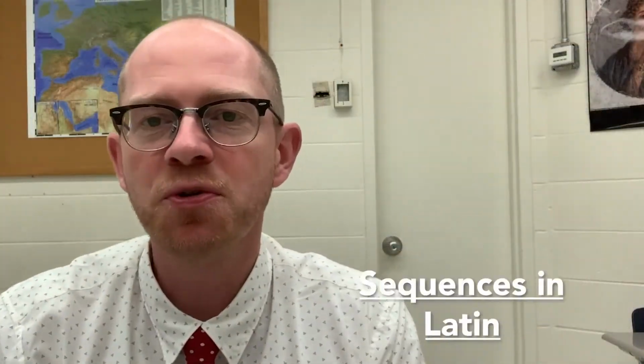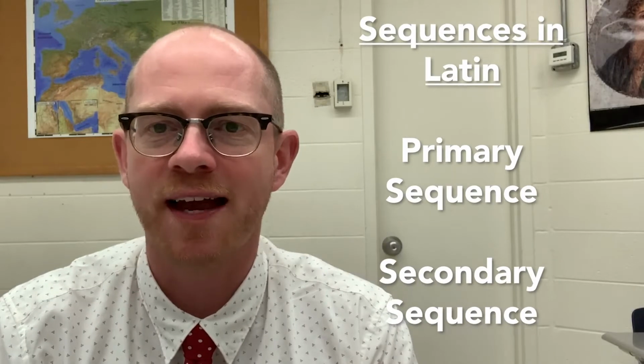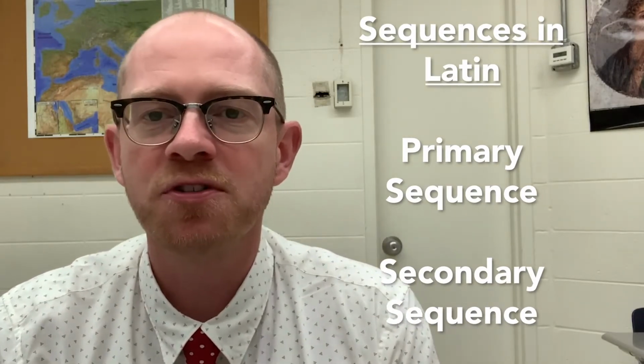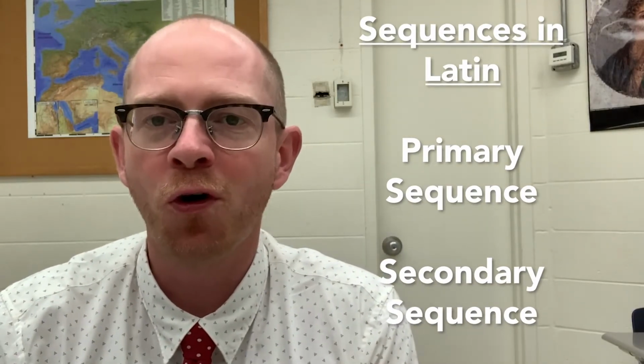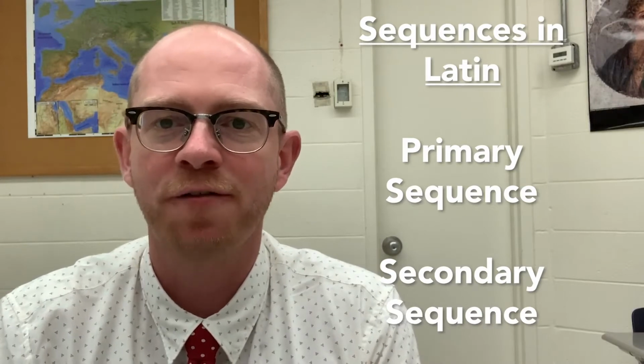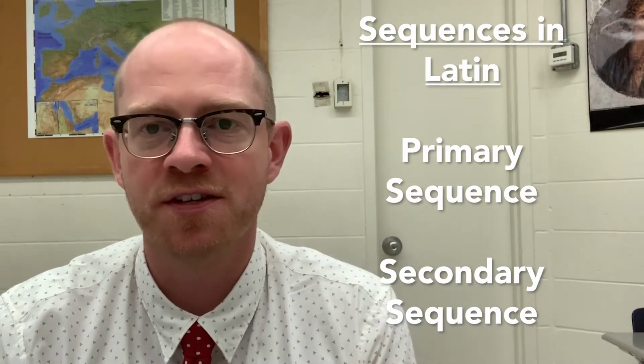In Latin, there are two sequences, primary and secondary. The sequence refers to how the verb before the subordinate clause affects which subjunctive can be used within the subordinate clause. Let's take a look at two purpose clauses with different introductory verbs before we get into the more detailed rules of the full sequences.